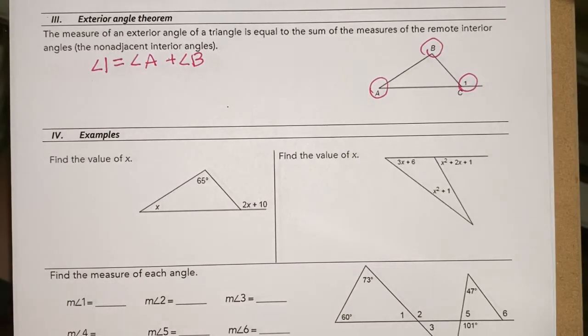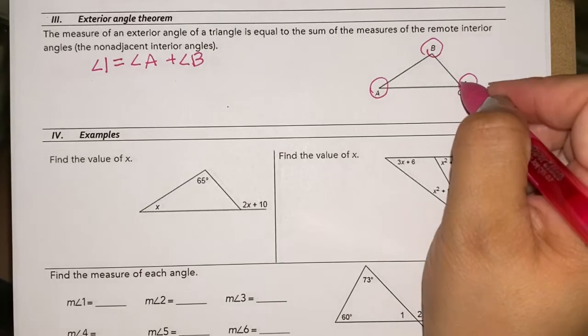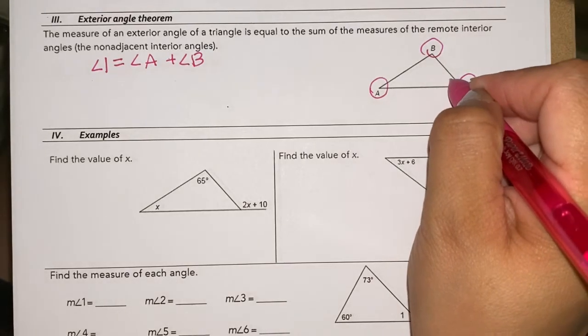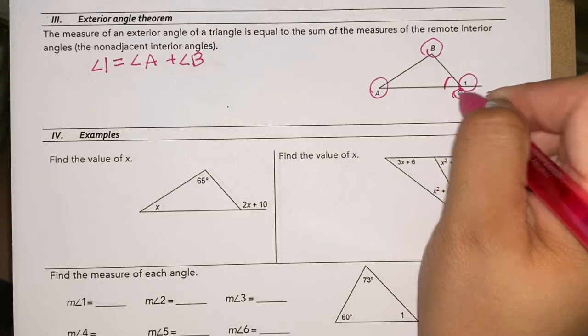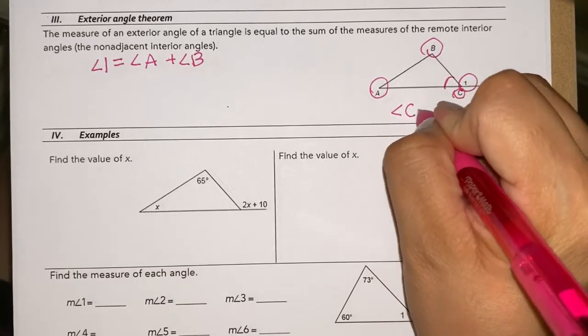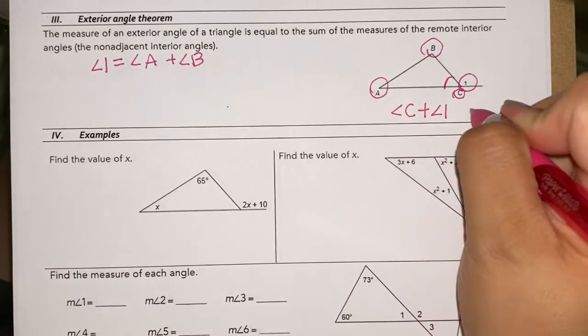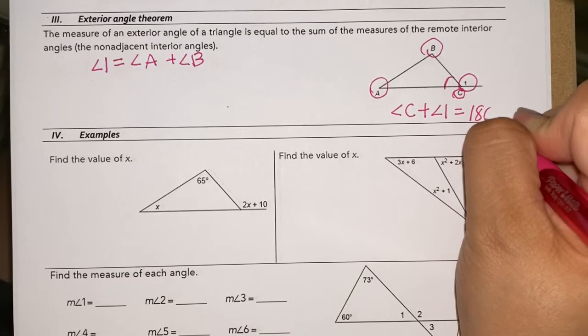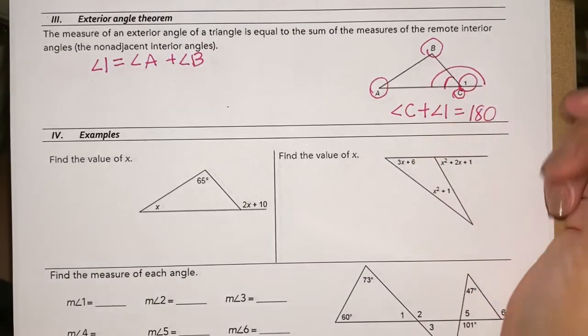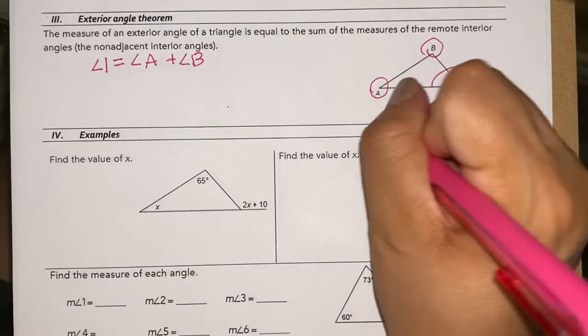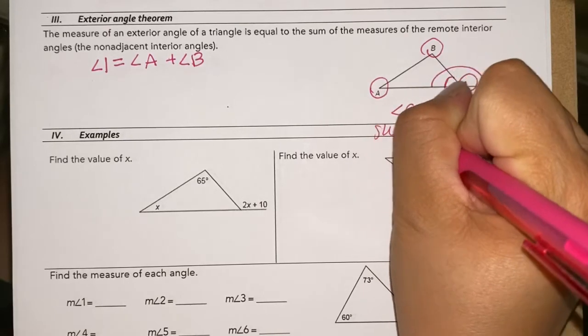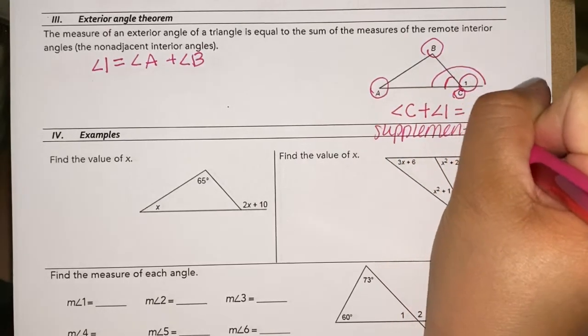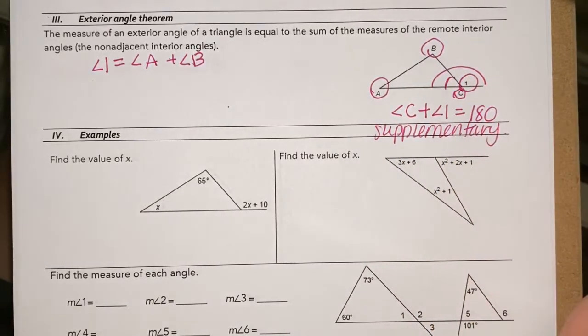That's all it's saying. Another relationship is that angle C plus angle 1 is equivalent to 180 degrees, which is supplementary. So that's a supplementary pair of angles.